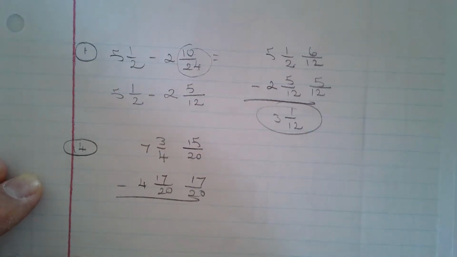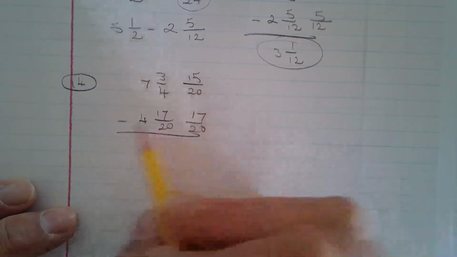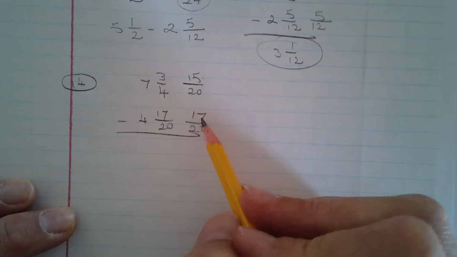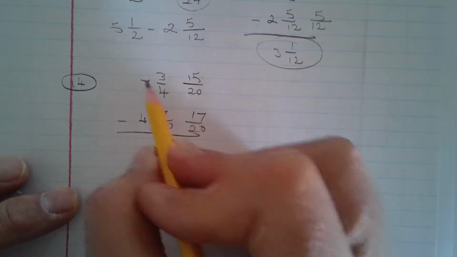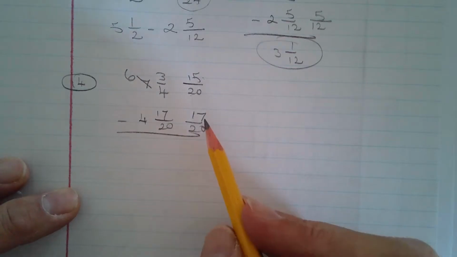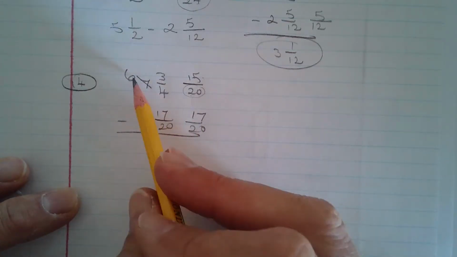We've done a couple problems like this the last few days. Where this numerator, this is a subtraction problem, is larger than this one here. So we're going to have to borrow. So the 7 becomes a 6, and then we just add the denominator, because if we're borrowing, we borrowed 1.